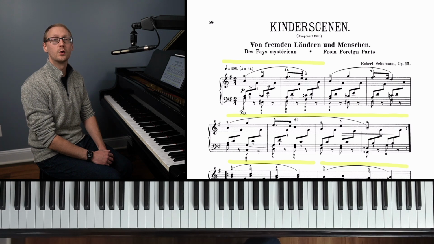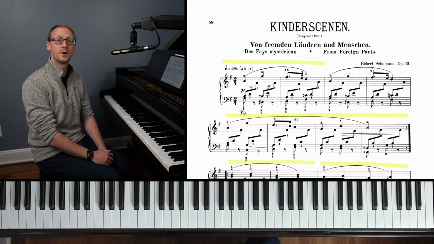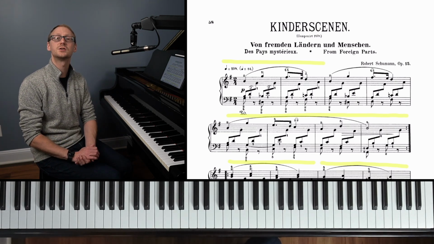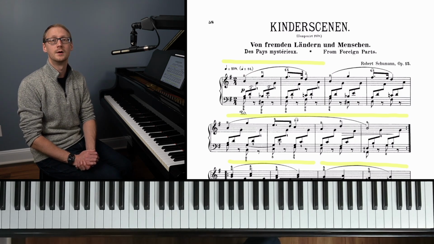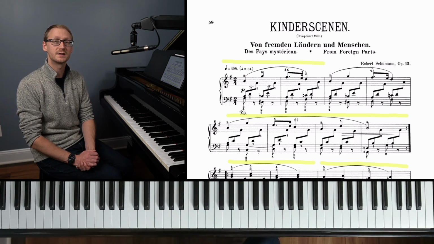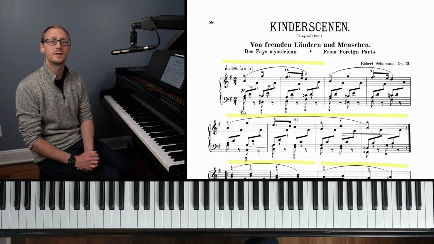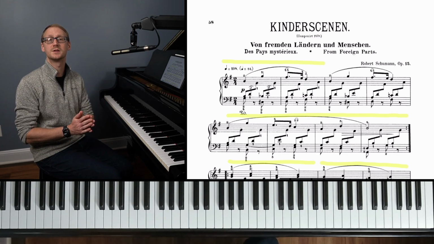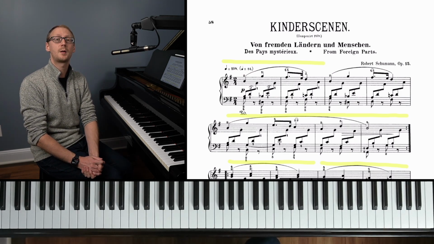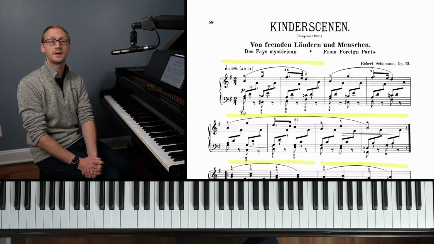In this video, we will be learning to play a piece by the Romantic composer Robert Schumann, which has the English title From Foreign Lands and People. This piece is the first and most accessible piece from a collection of works called Scenes from Childhood, and it's worth noting that the famous piece Traumerei also comes from the same collection, and so I'm sure you're probably going to end up encountering that piece later on as well.